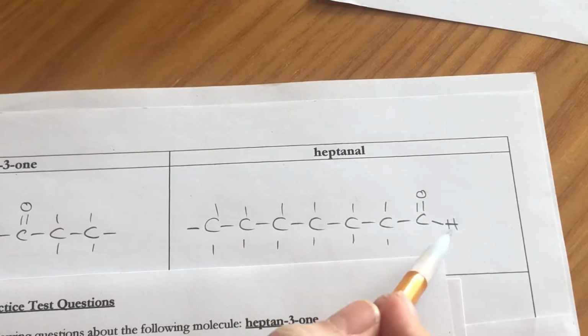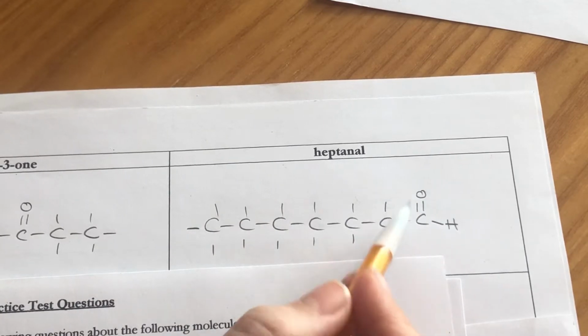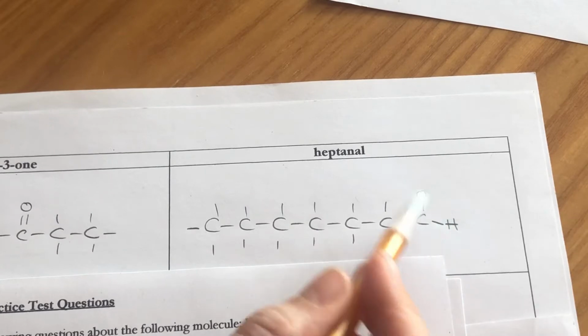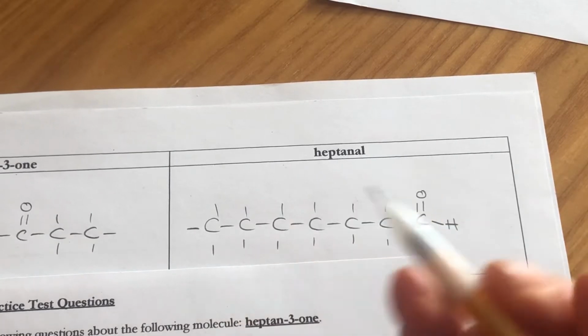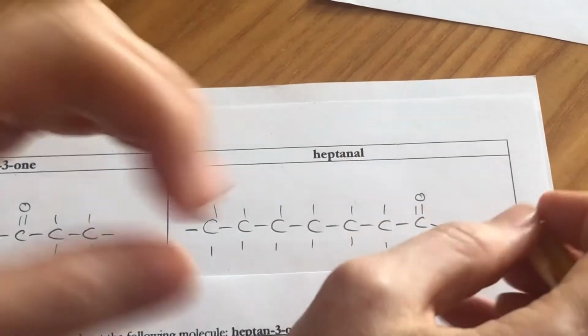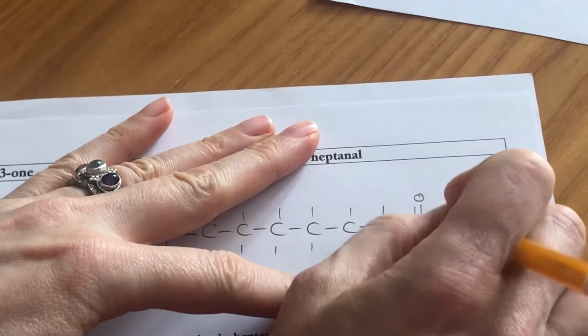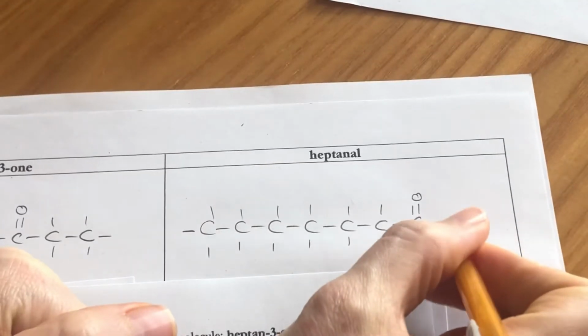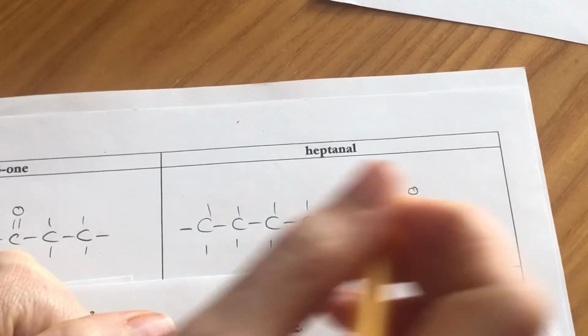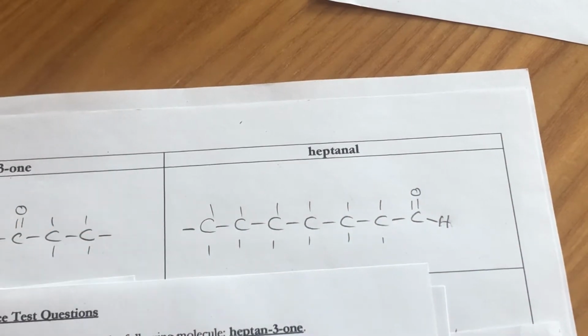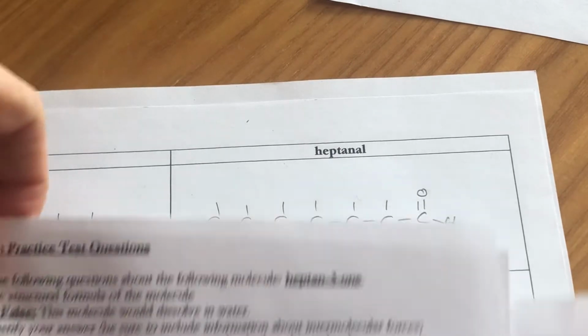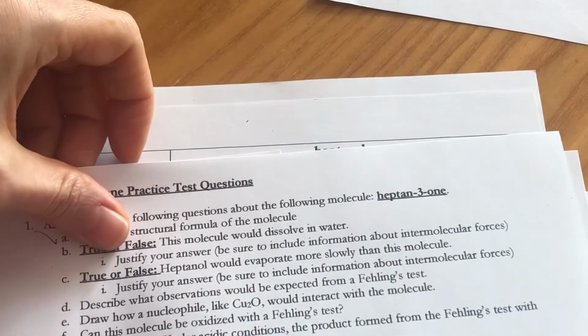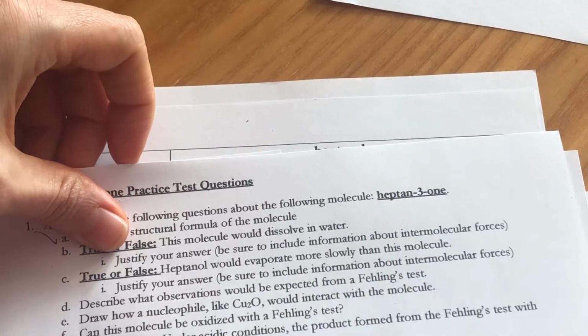You do not have to put this H on here. Know that it is a convention to put the H, just highlighting that this is an aldehyde. So you could essentially also have it just like that, and I would accept that as well. But know that you'll see me drawing this heptanal throughout the rest of this as that. So now at this point we have answered number 2A, so both of those are answered.